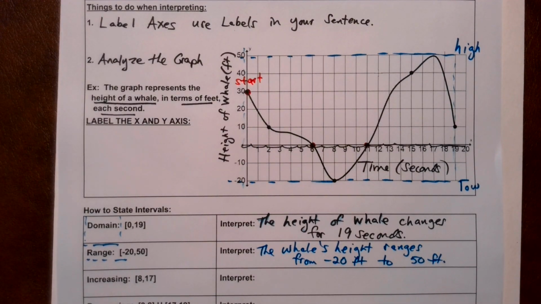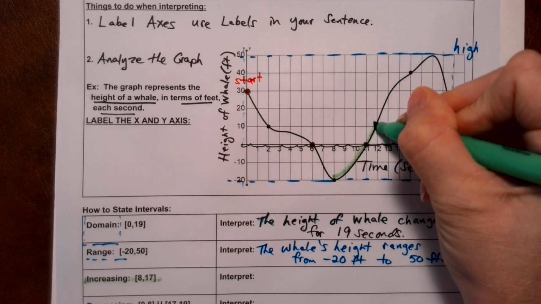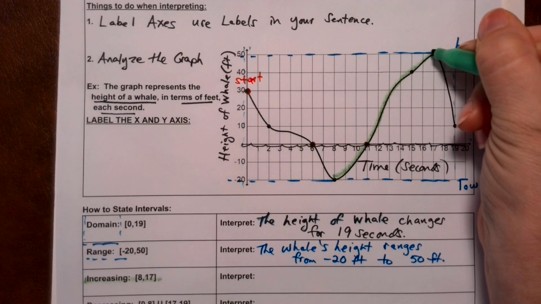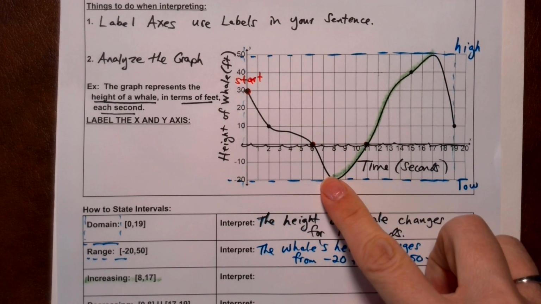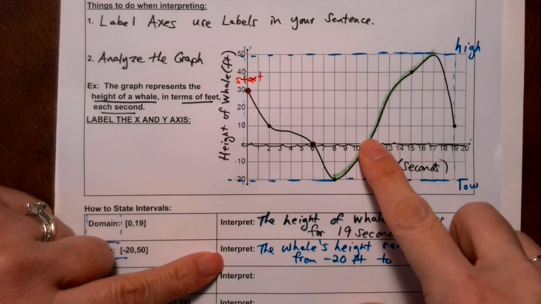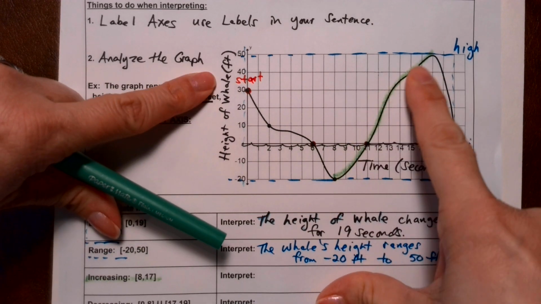Okay, let's take a look at increasing. So increasing, we already have the answer right there. It's increasing this whole time. Okay, so what's happening to the whale during this time? Something about the whale. The whale's going up. The height of the whale.